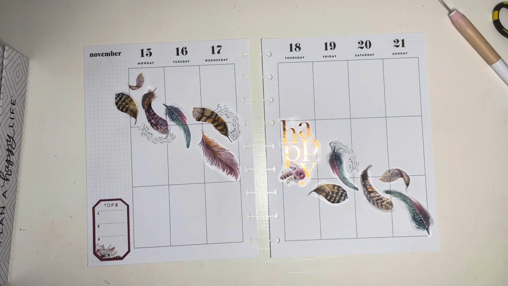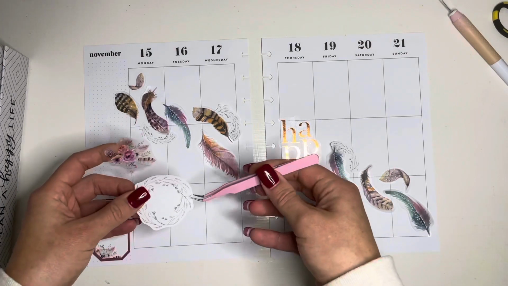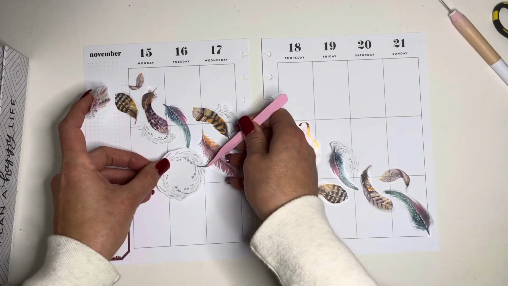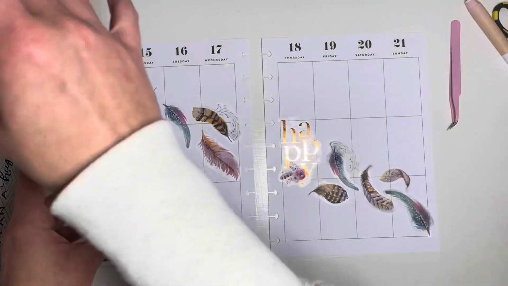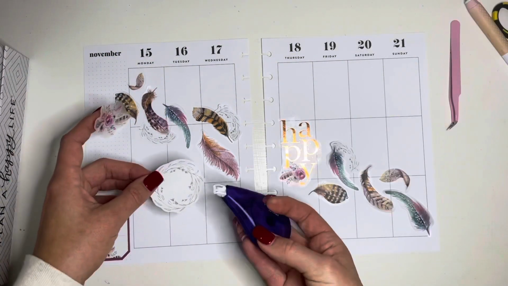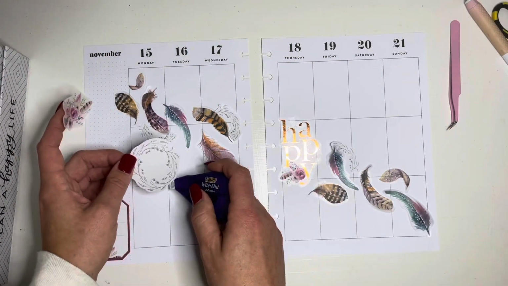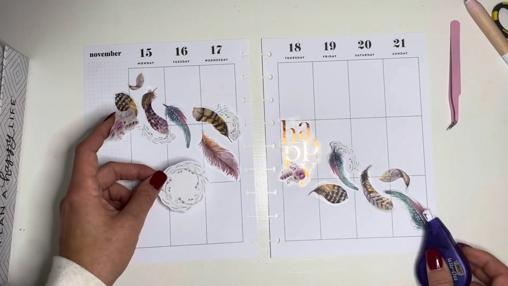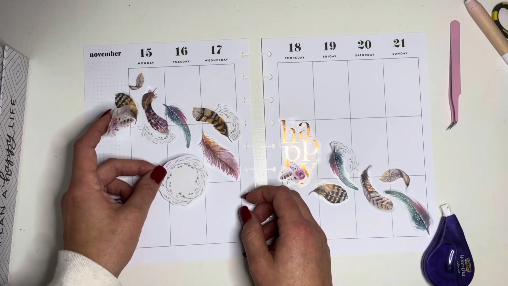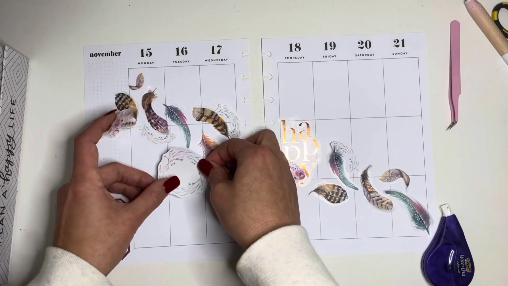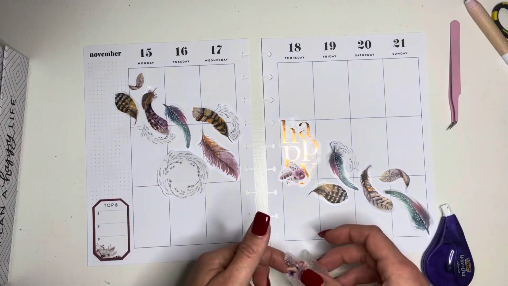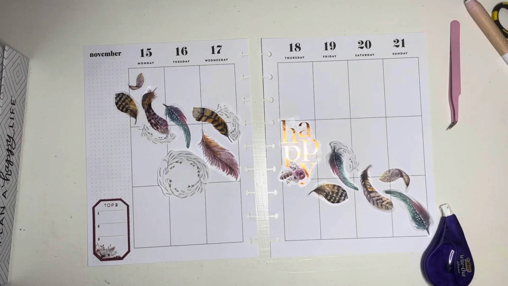Trying to get this foundation down with the feathers, and then I'm going to add stuff around it. So I'm adding these circles on either side, sort of mirroring each other. The other side, I'm going to have it on top, so it'll kind of be mirroring. And then I'm going to put florals around these, and I'll have some other florals.